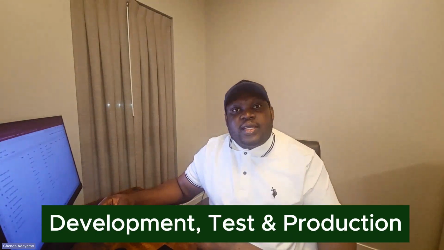Now, the good thing is that the deployment pipeline is a set of connected environments. It's usually development, test, and production environments, right? It helps us to be able to manage, test, and share all our Fabric or Power BI solutions that we are building right now. So what happens at each of these stages, like each environment?